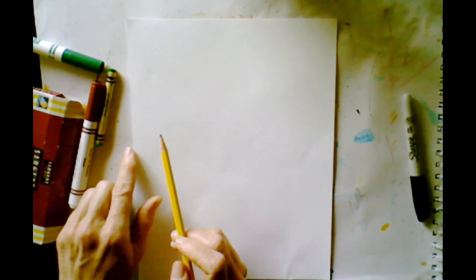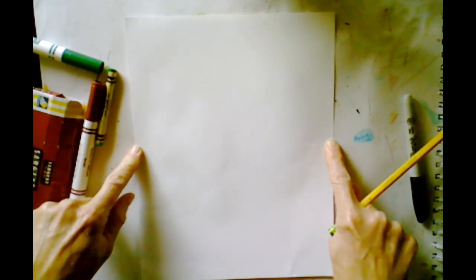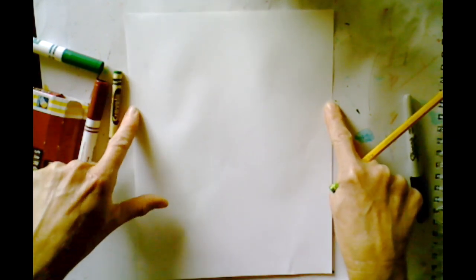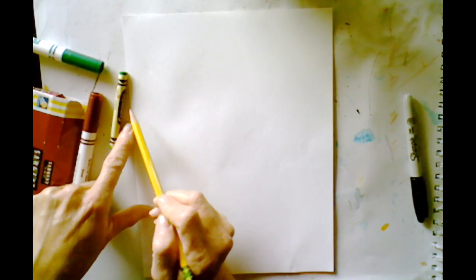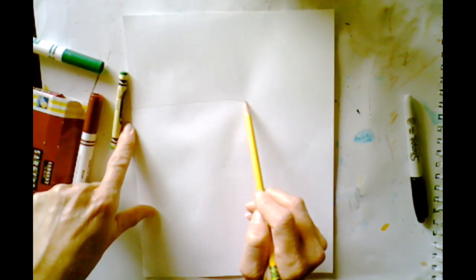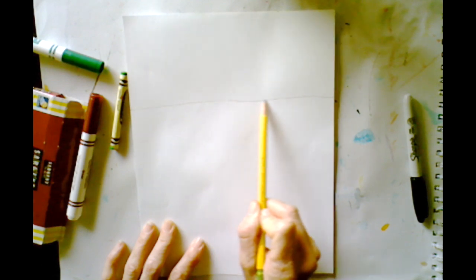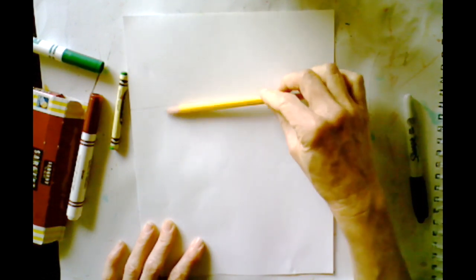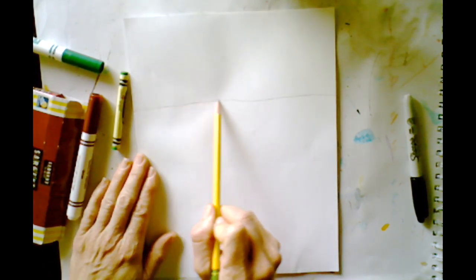And we're going to find the middle of the page, right about there, and we're going to go just above the middle, so here to here. And we're going to draw a light horizon line all the way across. Doesn't have to be perfectly straight. This is going to be where the ocean ends, and the mountains will go just above that. So you have the horizon line.